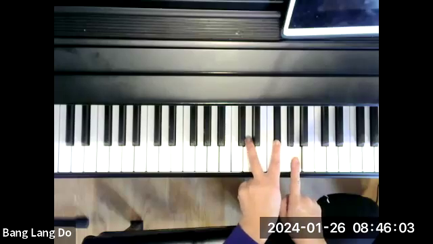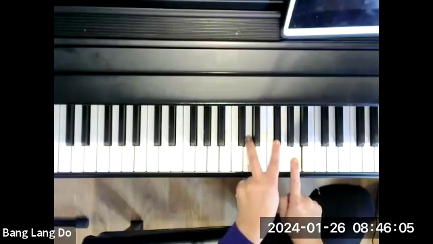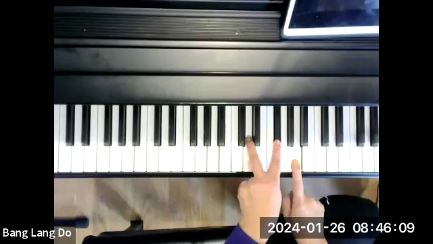So now that you've learned the theory behind a major chord, I recommend you find all kinds of different major chords just to practice getting used to it. Okay?